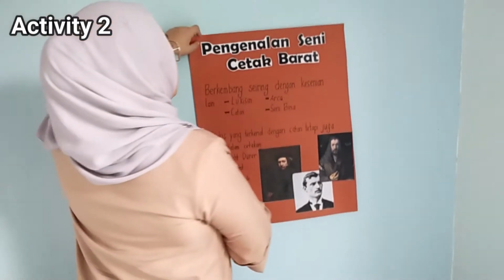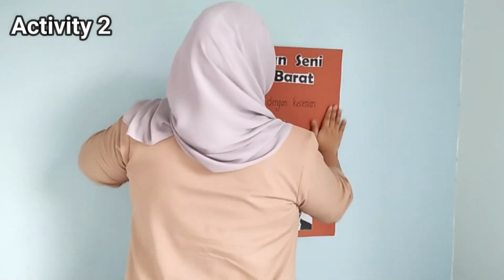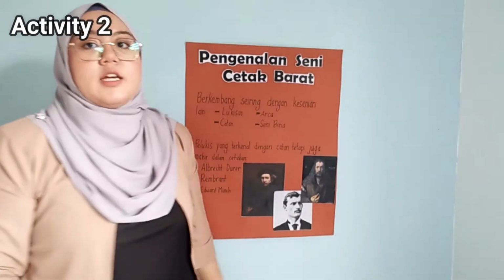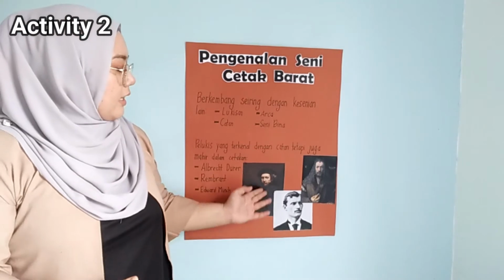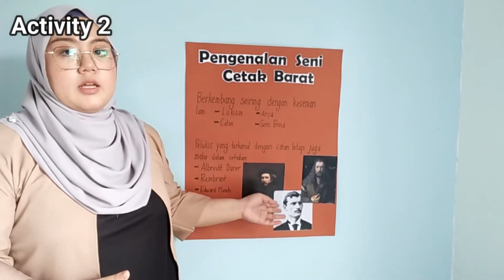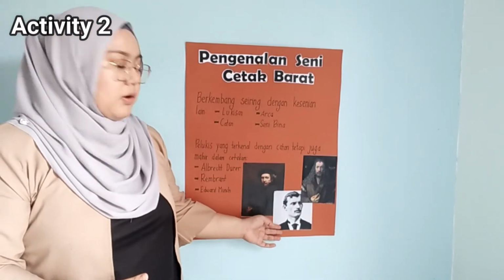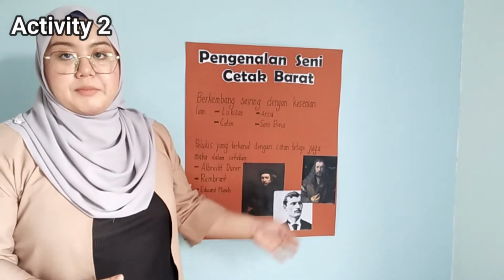Next is activity 2, which is in between lesson. I will use only one object, which is a manila card. Here is the written manila card, which I already wrote on and attached some pictures of important artists in Western printmaking.